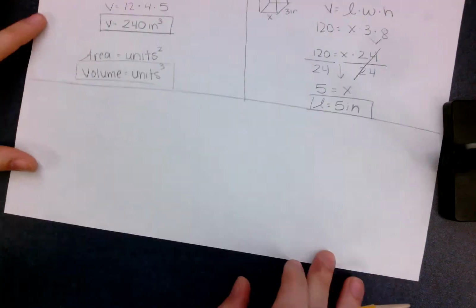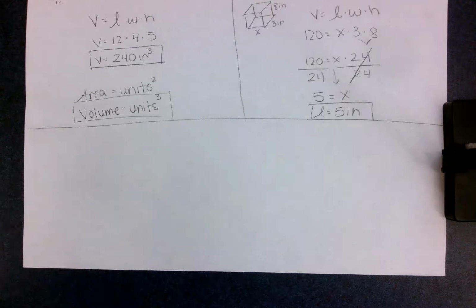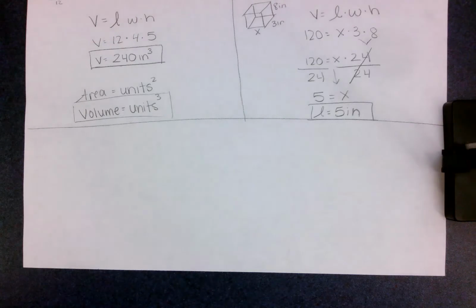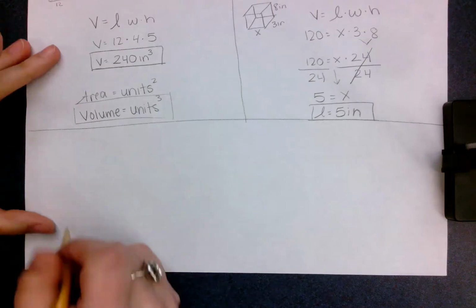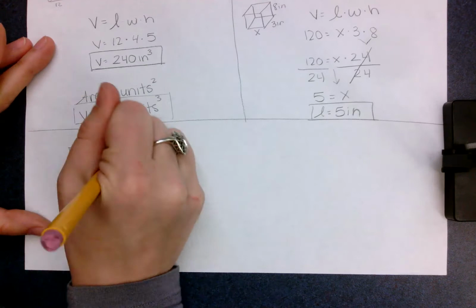Next part we're going to do is we're going to solve using our volume formula when we have two different sides missing. Sorry, we have two sides missing. So let's say you have a problem that looks like this.